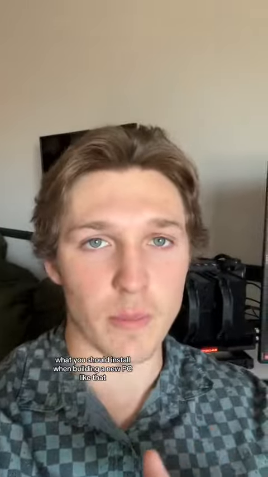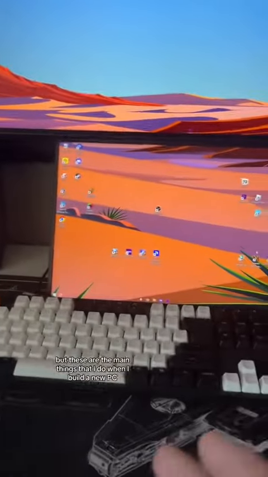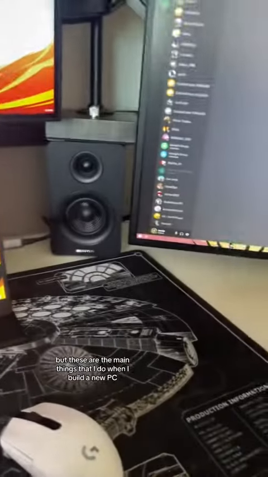What you should install when building a new PC like that, or obviously not like that because that's mine, but this is what you should have every time you build a new computer, or you get a new computer, anything like that. Well, obviously this is going to vary a little bit, but these are the main things that I do when I build a new PC.